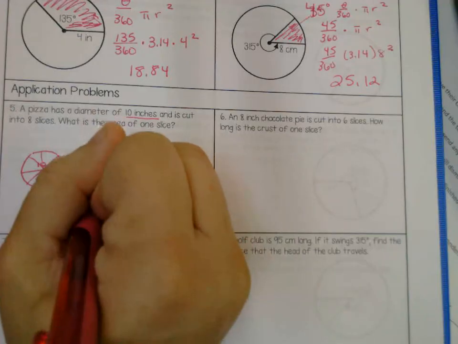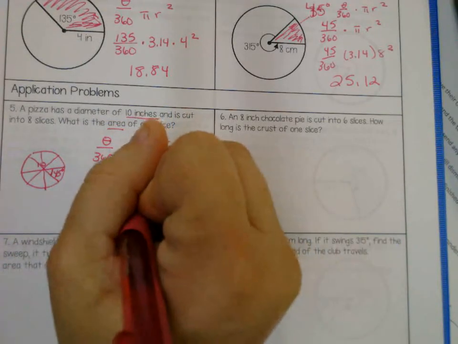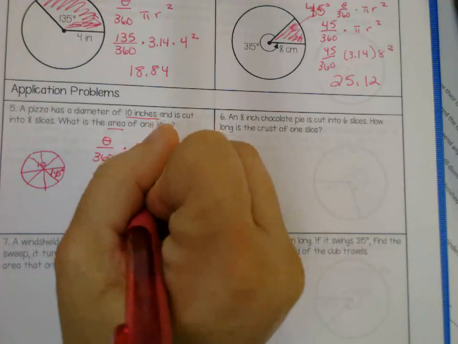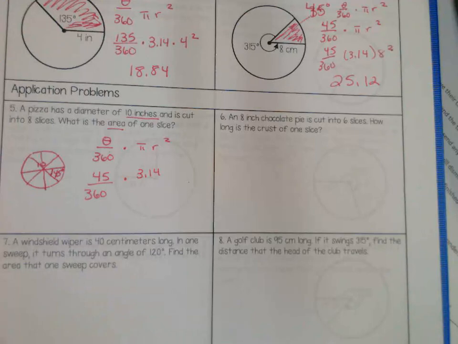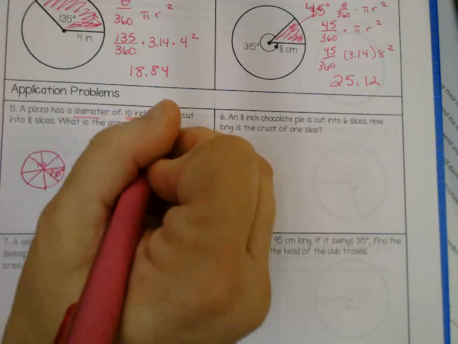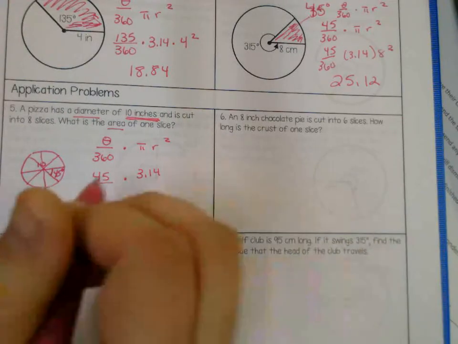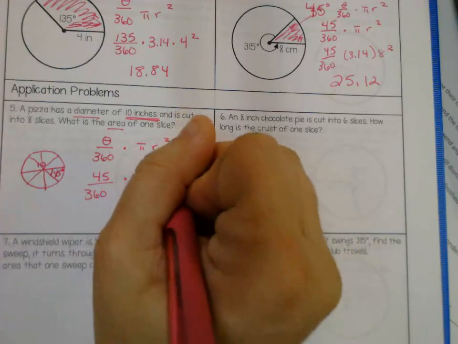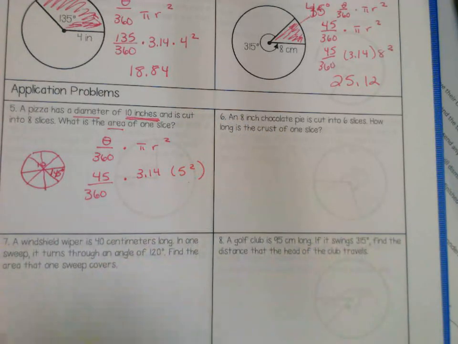So you're going to put in 45 over 360 times 3.14 times your radius squared. Now be careful here. They tell you that your diameter here is 10 inches. You have to find your radius. So your radius here is going to be 5. So you're going to do that times 5 squared. So be careful whether they give you your diameter or your radius.